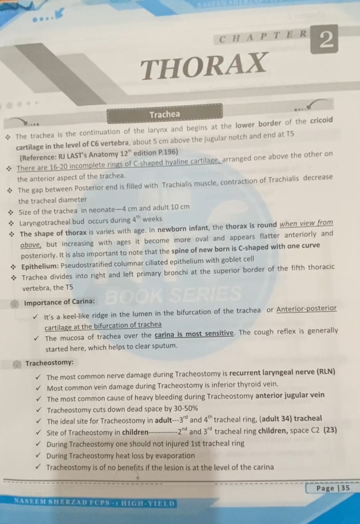The second point they can ask is that during tracheostomy one should not injure the posterior tracheal wall, because it is a very sensitive and important structure. During tracheostomy, the heat loss by evaporation, this is an MCQ. Tracheostomy is of no benefit if the lesion is at the level of the Carina. Again, this is an MCQ. So from this single page, a lot of MCQs. So you can't ignore any single page.